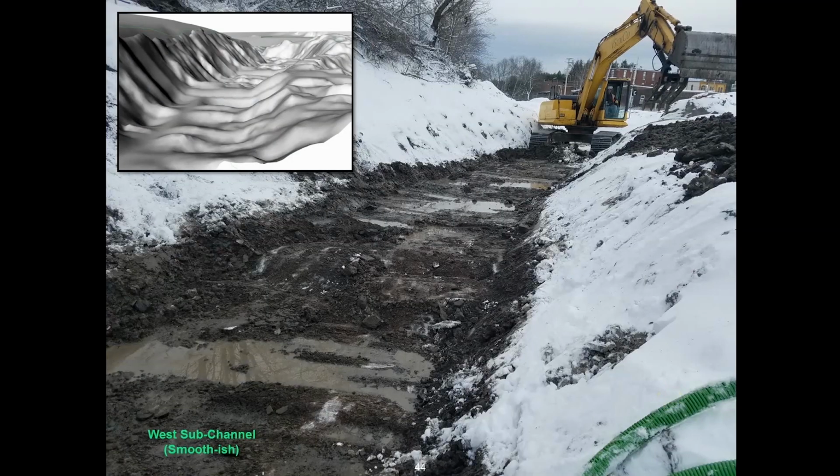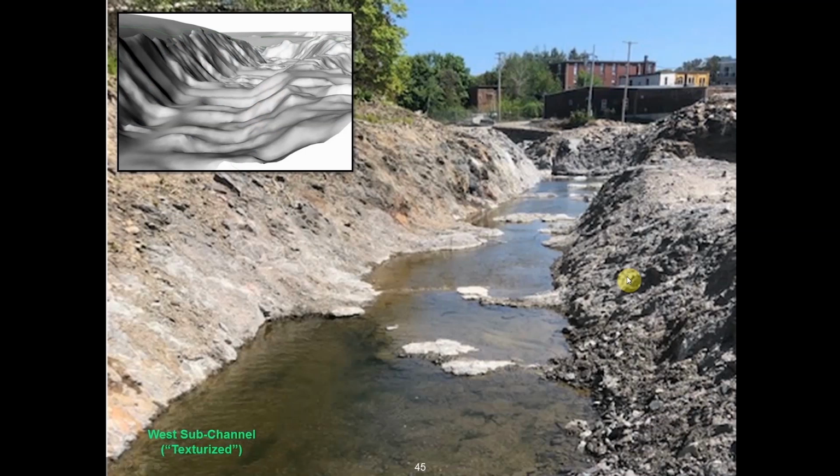It turns out the bedrock didn't break up like we thought it was going to. Here's one of the sub-channels in the Western Channel, and it broke up actually quite smooth. This is what we were targeting, this is what we got. So the contractor went back in and added the texture that we wanted. So here's the texturized channel here.